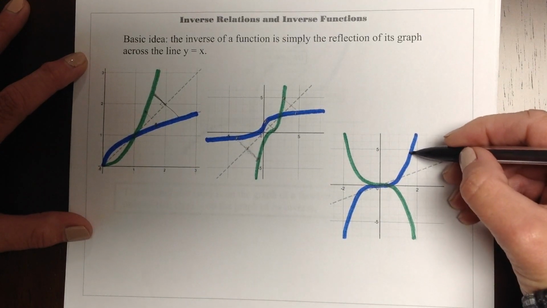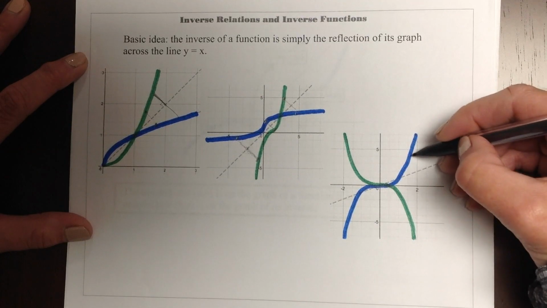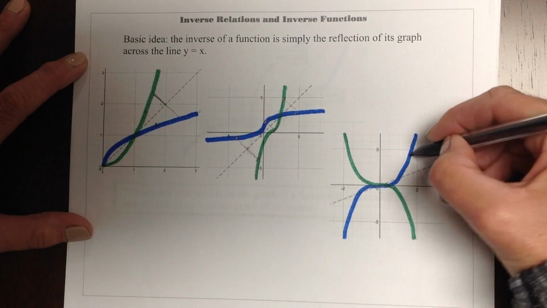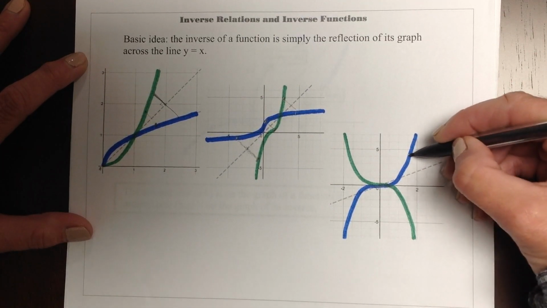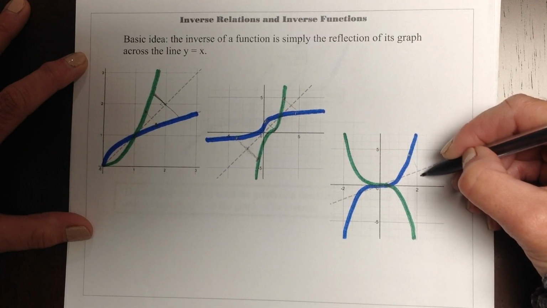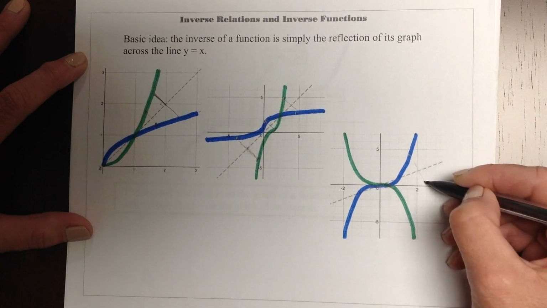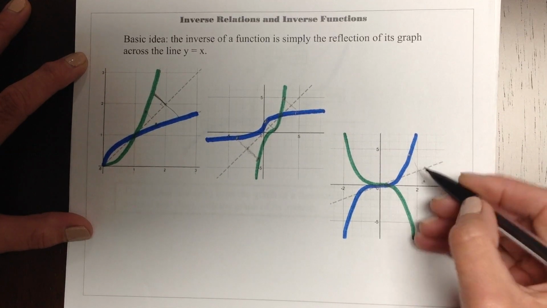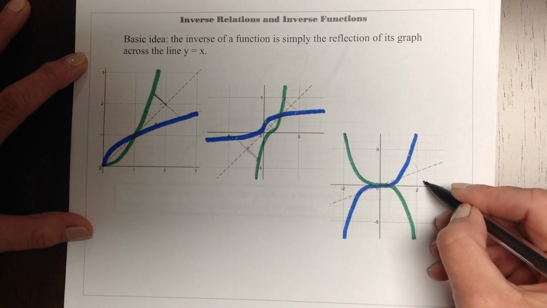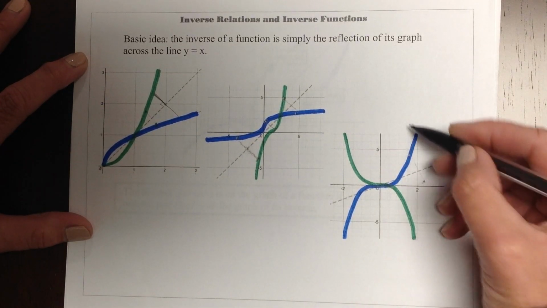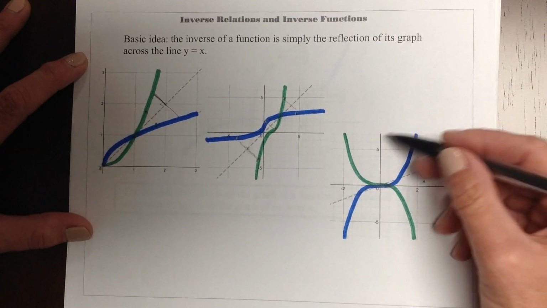All right, in this case right here, these two functions are not inverses. Because if I look at the reflection, say, of this point here across the line y equals x, it's going to be somewhere over here. Okay, and this point here is not on the graph of the green function, so these two functions are not inverses of one another.